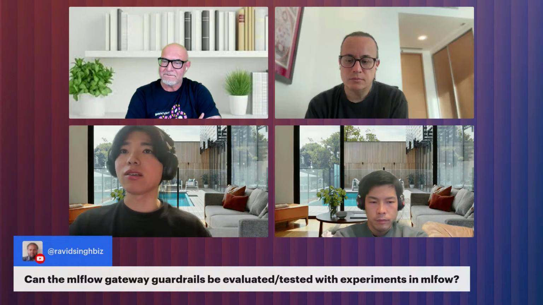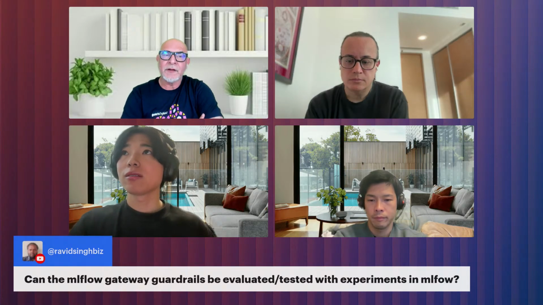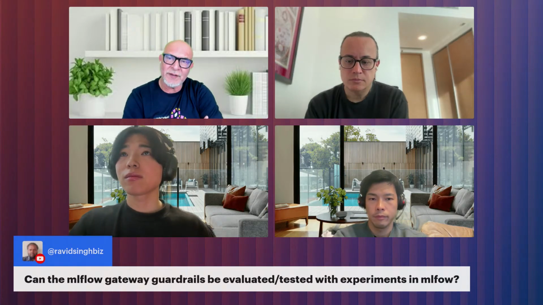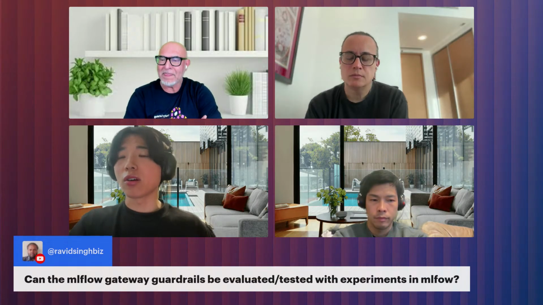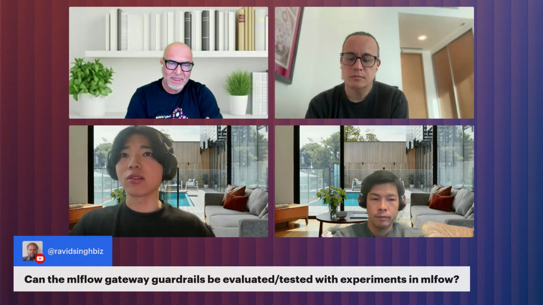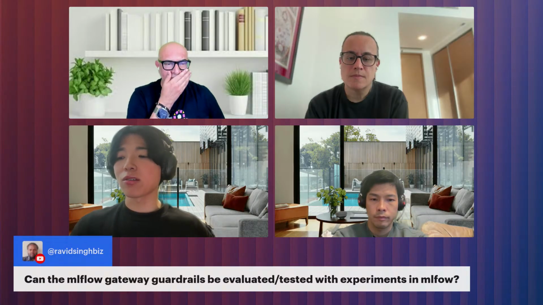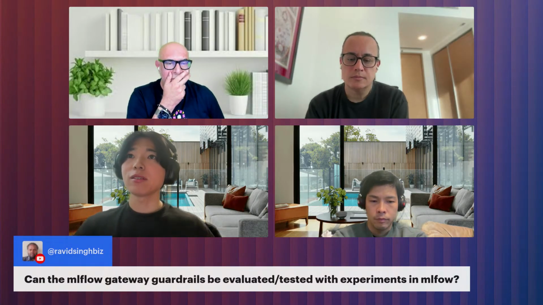So you can evaluate your guardrail prompt with MLflow. In other words, you don't have to write the programmatic evaluation. You can use online judges, or you can do offline judges. You can run the evaluation based on the functionality of MLflow.